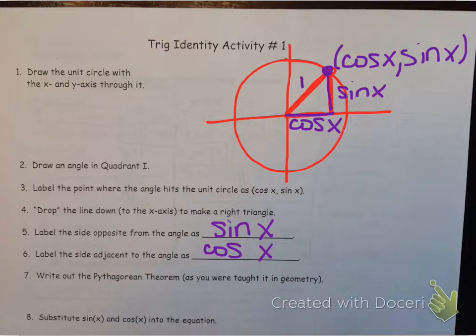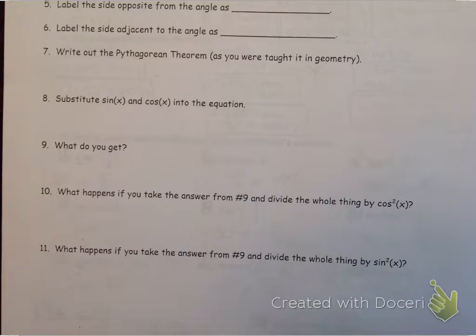Now the reason that you needed to do that is because the Pythagorean theorem, as you were taught it, is just a squared plus b squared equals c squared. But in this right triangle, a, b, and c have new names. And so step 8 and 9 are going to talk about doing that substitution step and what you come up with once you've done that substitution step.